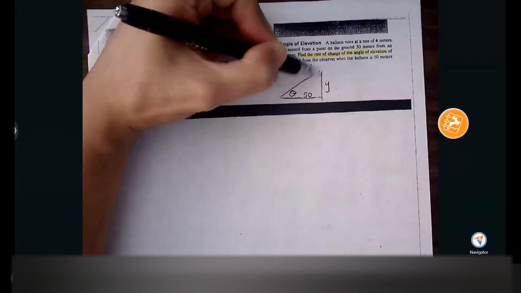We're looking for d theta dt. Balloon is rising at 4 meters per second, so we know dy dt is positive 4 meters per second. At a moment in time, when y equals 50, we're trying to solve for d theta dt.